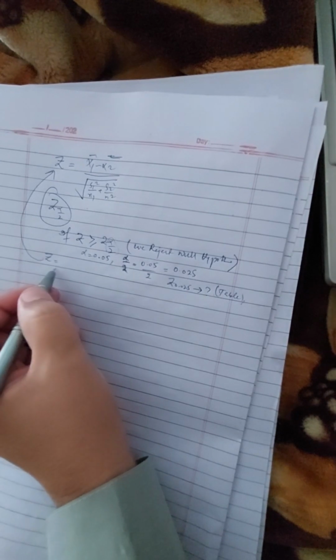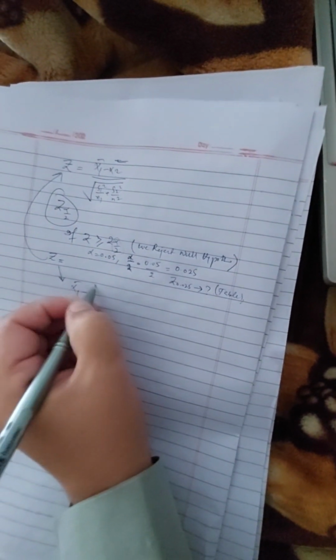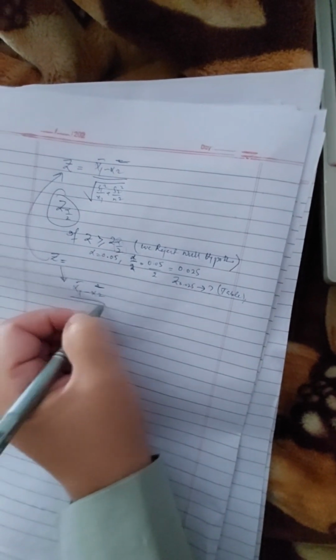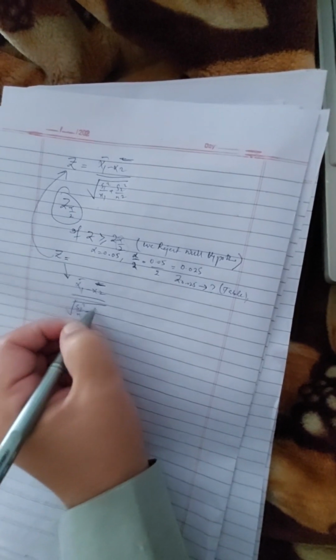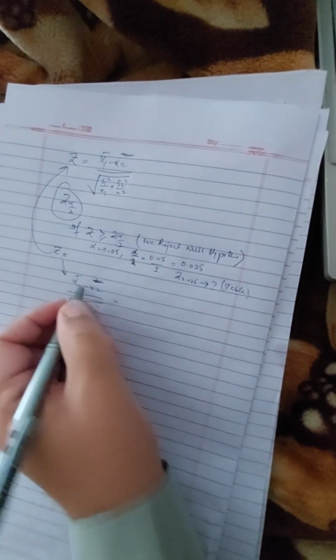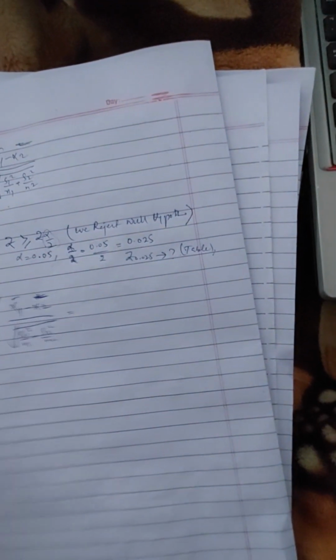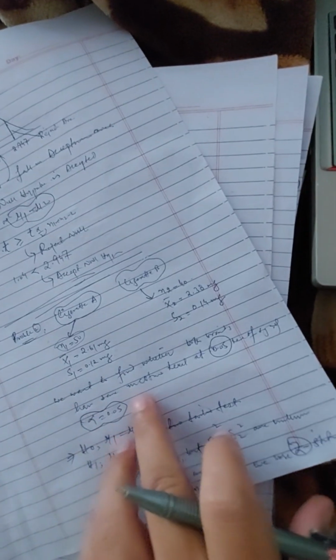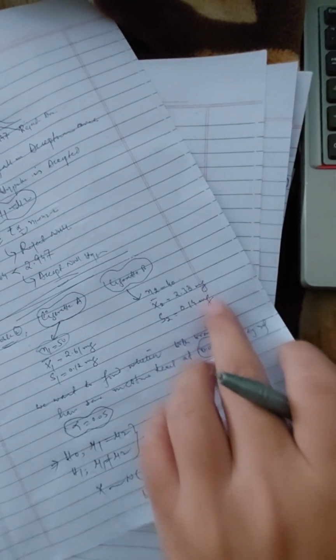So let's calculate the Z value. The Z statistics is equal to x1 bar minus x2 bar divided by the square root of s1 square divided by n1 plus s2 square divided by n2. So x1 over here is the nicotine content for sample 1. Let's see the question. The nicotine content for sample 1 is 2.61 and for sample 2 is 2.38.